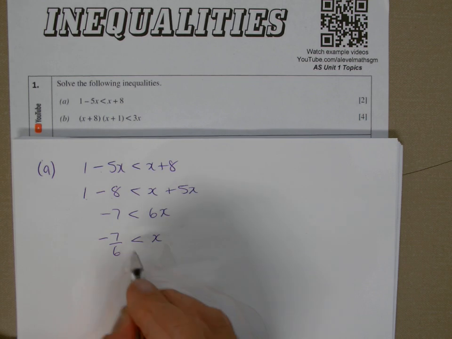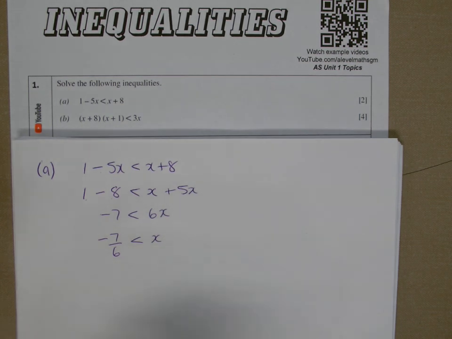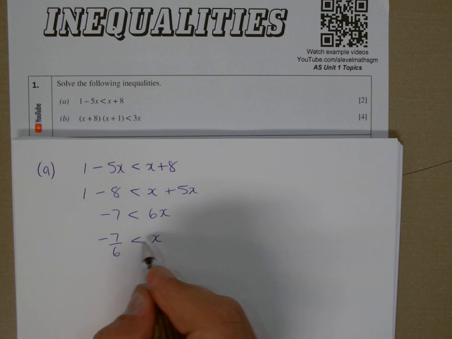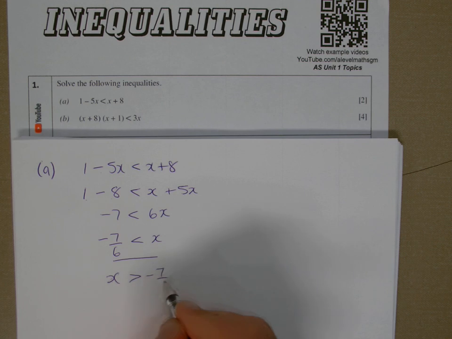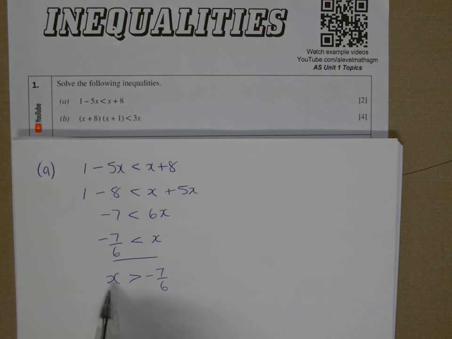Now you can't leave it like this, right? Because you need to start with the x. So then we'll say what it actually is. Now if I read that from right to left as it's set out, it would be saying x is greater than minus 7 over 6. So I can write that the proper way around, but of course you notice the inequality switched around to represent that x is greater than minus 7 over 6.